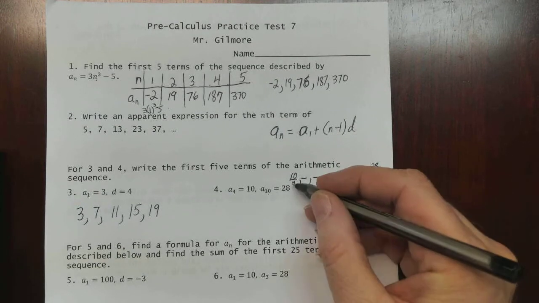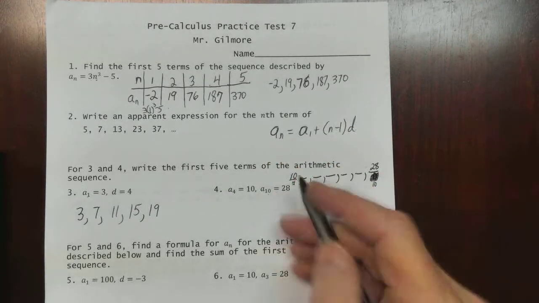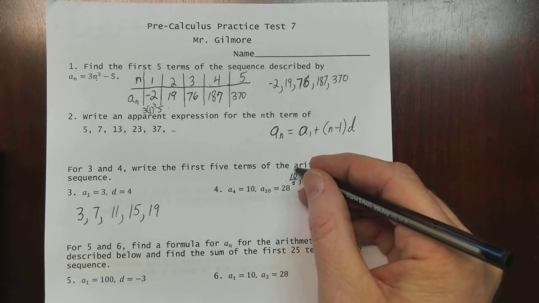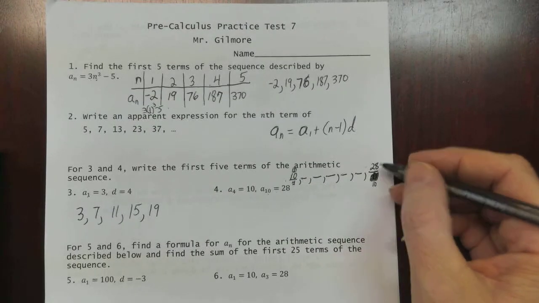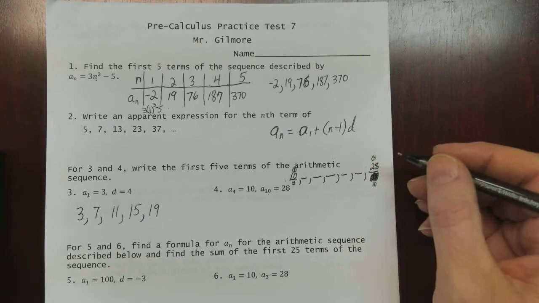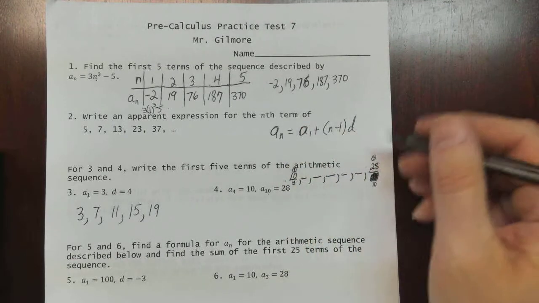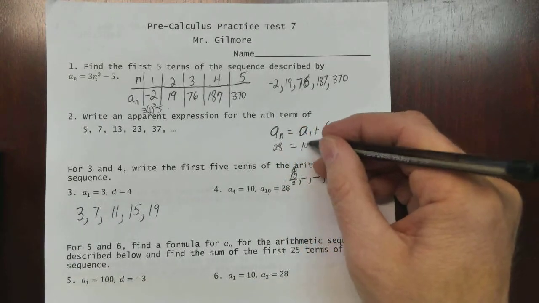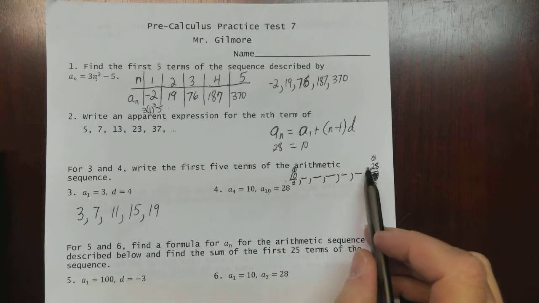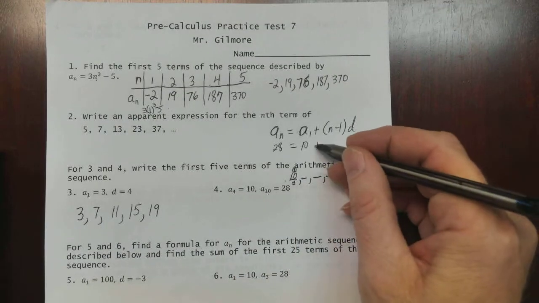So if I adjust so that I'm thinking more of this as the first term, 2nd, 3rd, 4th, 5th, 6th, and thinking this one is the 7th term, then the 7th term is 28. The first term is 10, just shifting everything 3 units over in our thinking.